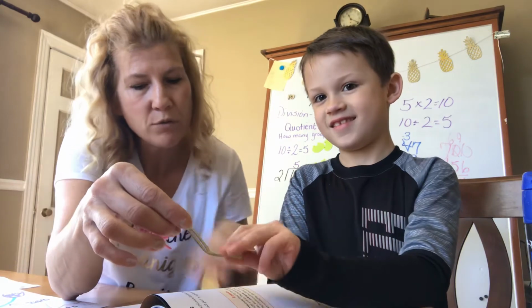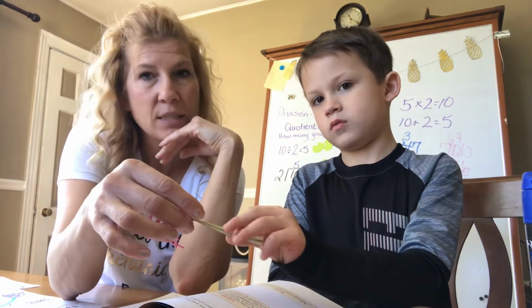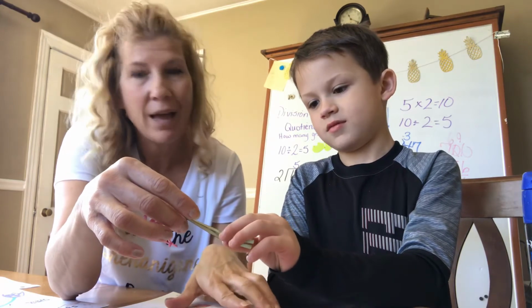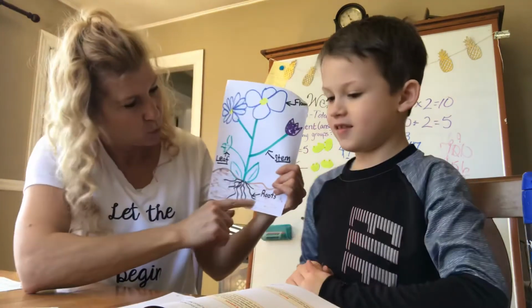So remember, all of those things help it make food. It needs the water, it needs the air, and it needs the sunlight to make the food. And then the last part that we're going to talk about is the root of the plant.